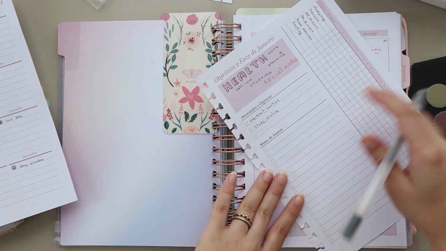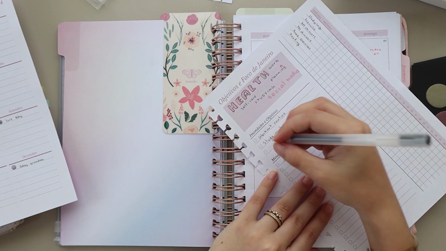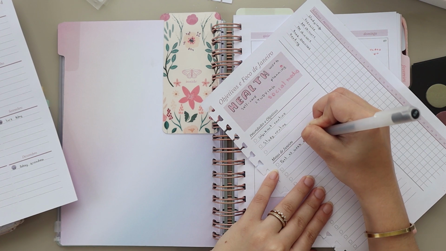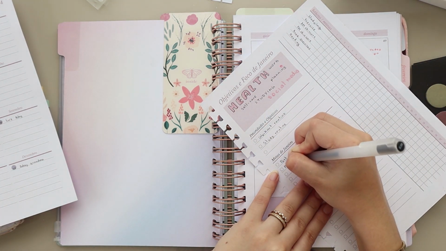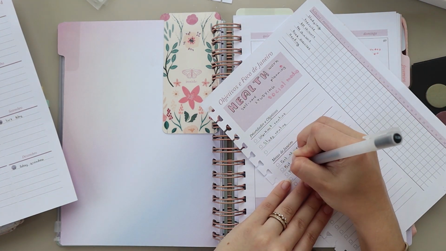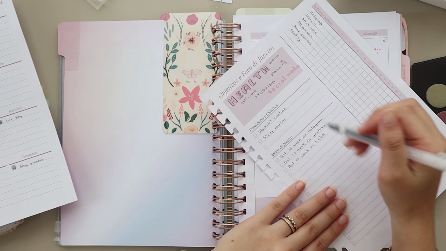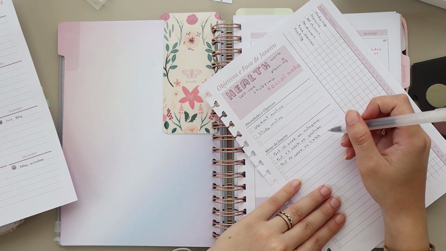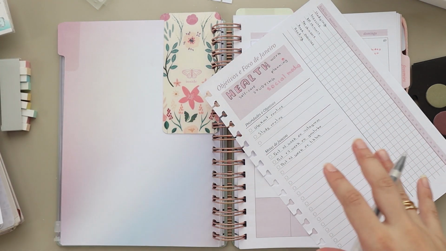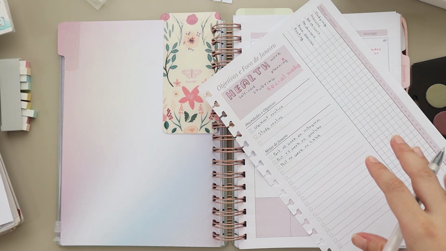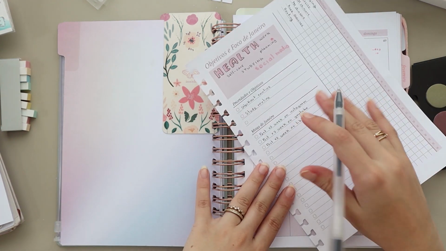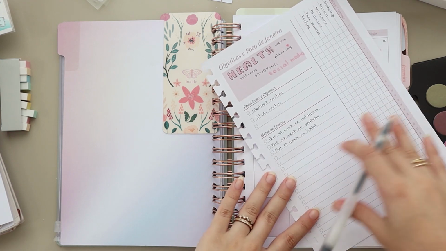Then goals for January. I'm going to put here post 3 times per week on Instagram, then post 2 times per week on YouTube, and then post 3 times a week on TikTok. Okay, and these are not exactly for my social media. I also work managing a social media account, so this is for my client, as it were. So these are the goals for January.